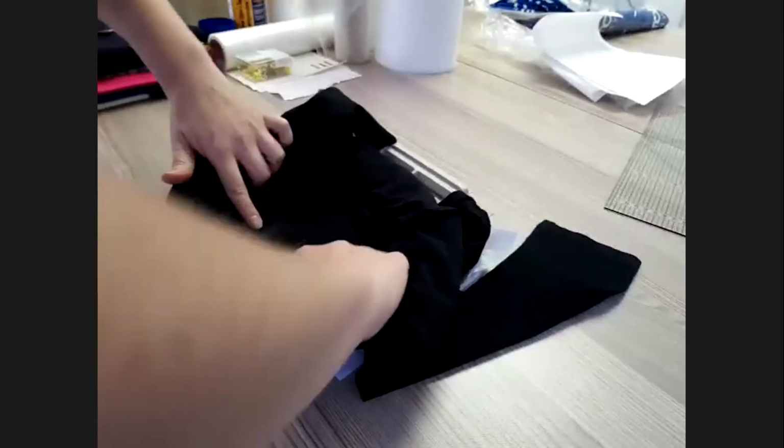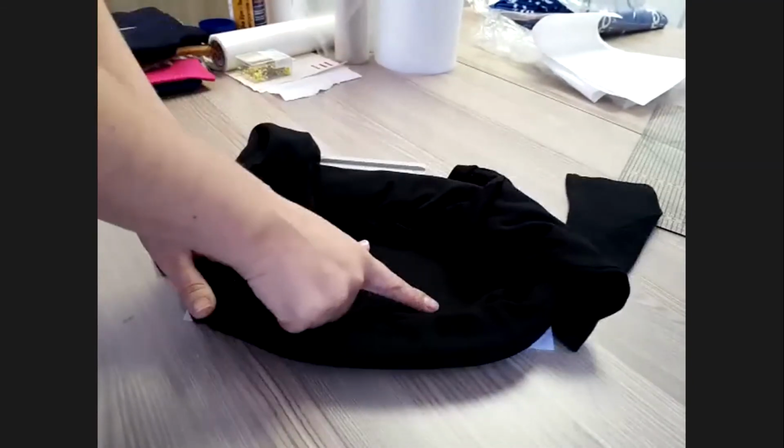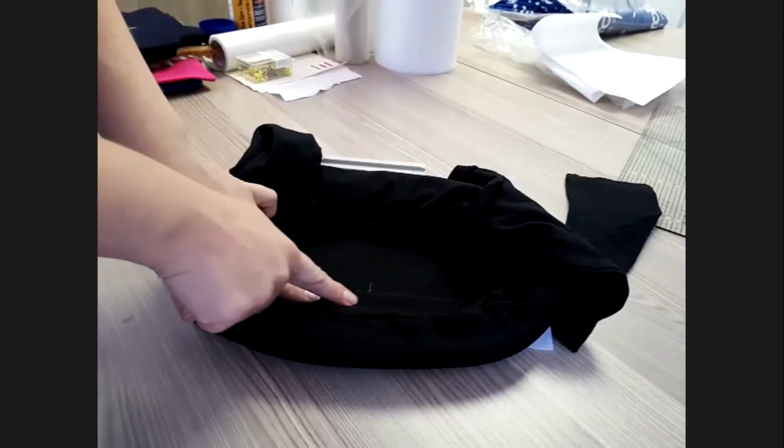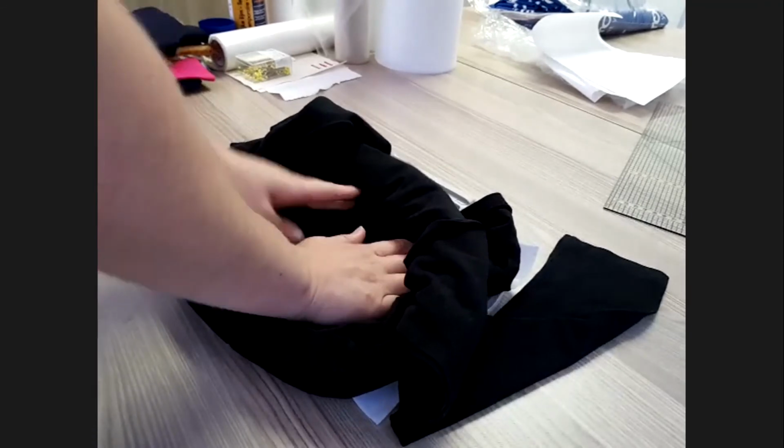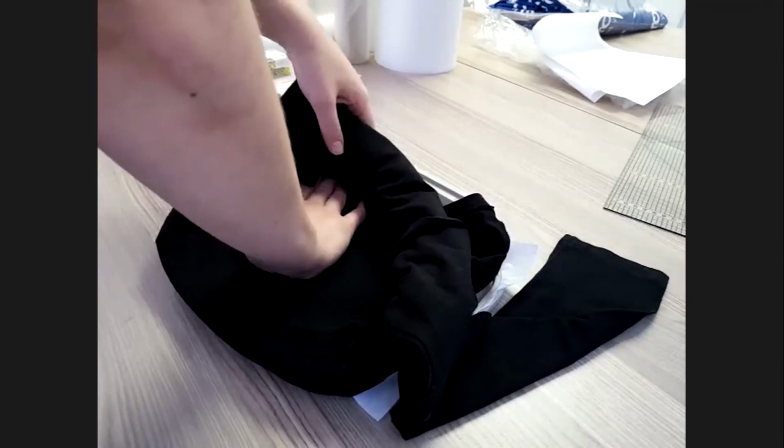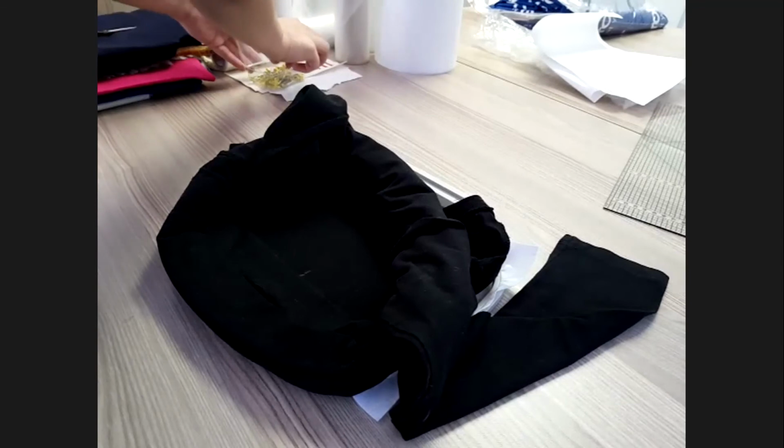And it is straight. Now you can also just use your fingers to guide. A lot of people just do that. Just use an average of a finger width from the edge. So remember, that's the piece where your design is not going to embroider.